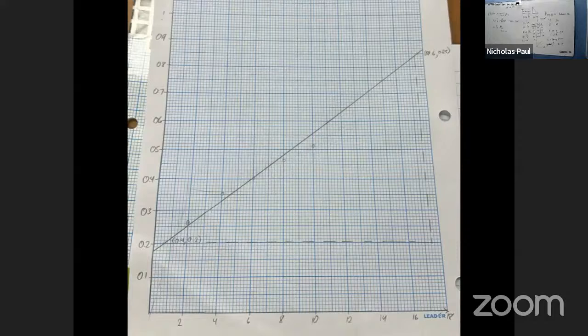When you found the gradient from this graph, what did you get? Let's find the gradient quickly. I'm looking for easy points to read off. That point there is 0.6, 0.2.